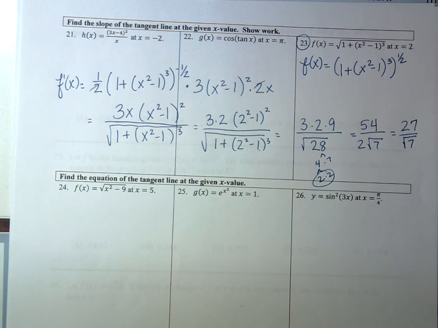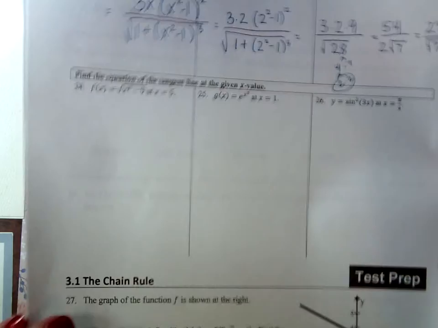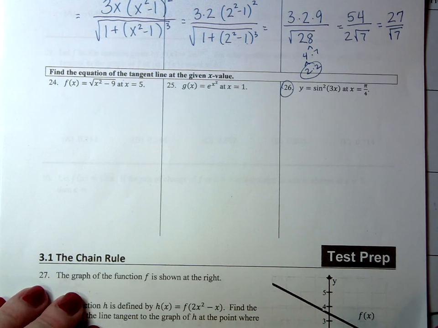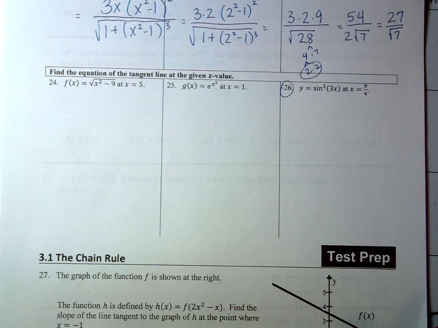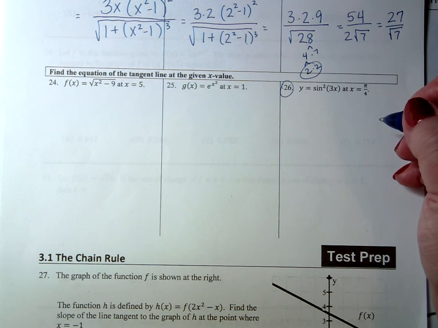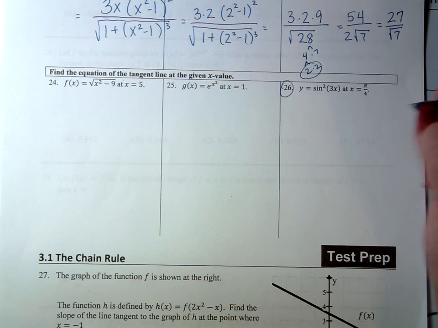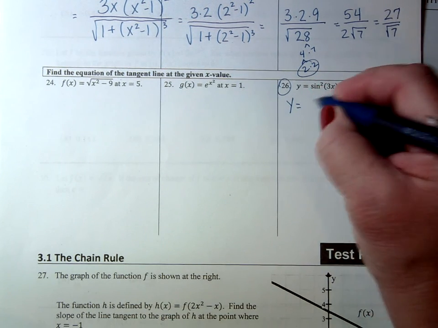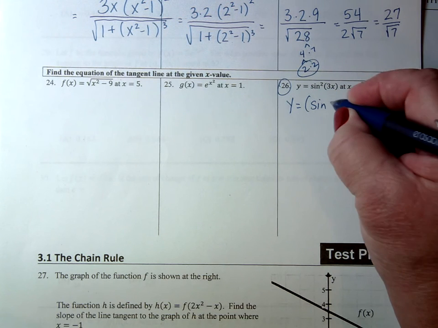Almost done. If I go to 26, that one's next on my list. 26, change up the directions. Find the equation of the tangent line at this given x value. So my given x value is pi over 4. I need a point and I need a slope. If I need a slope, then I need a derivative. And this one, before I even take the derivative, I'm going to look at it as being the sine of 3x squared.